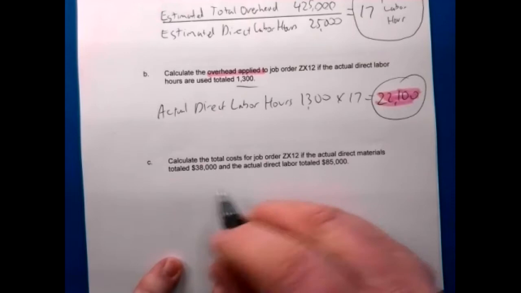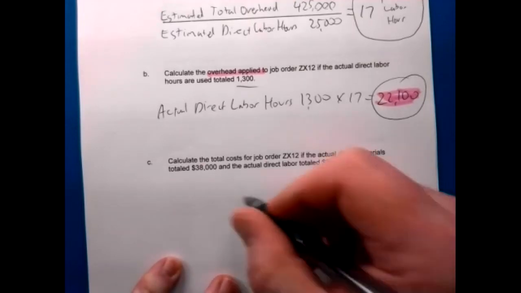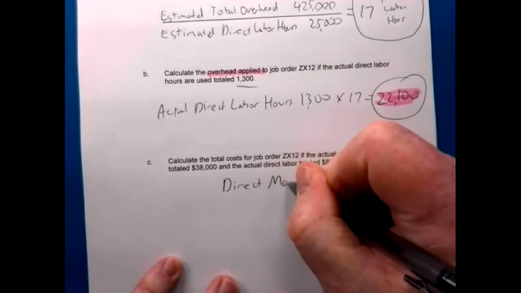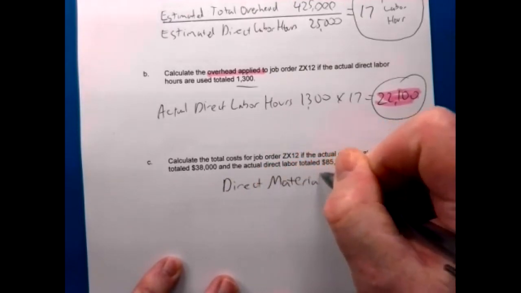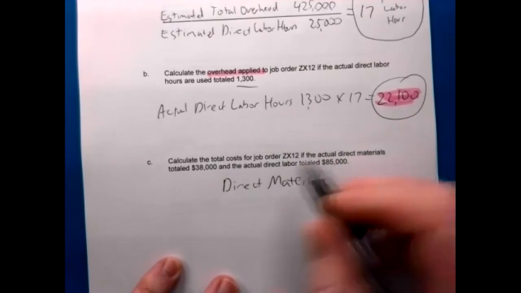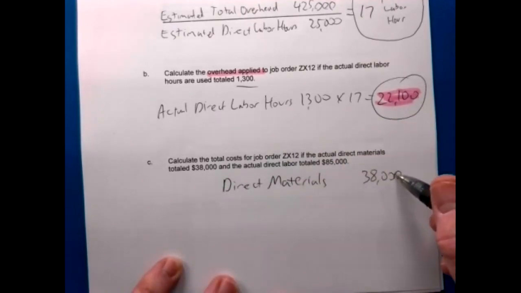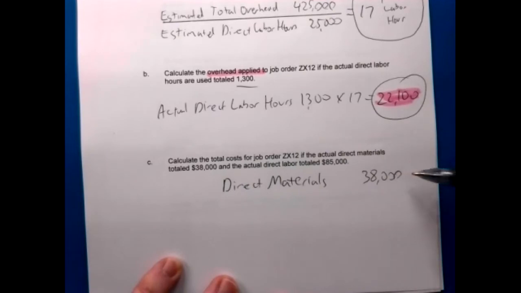All right, so down here, direct materials, $38,000. So that's, like, if we're making desks or something, that'd be the wood, the nails, the paint, all that stuff.